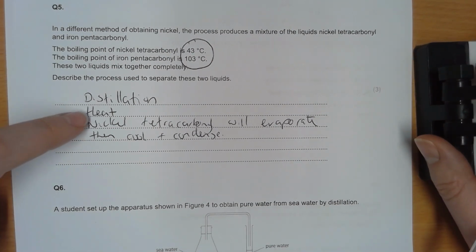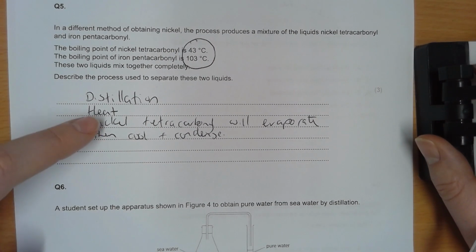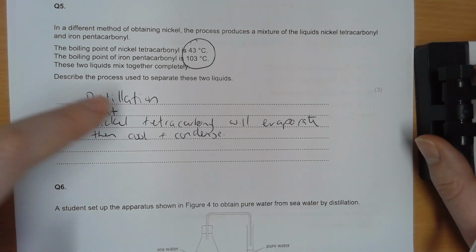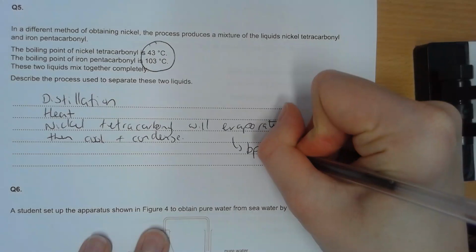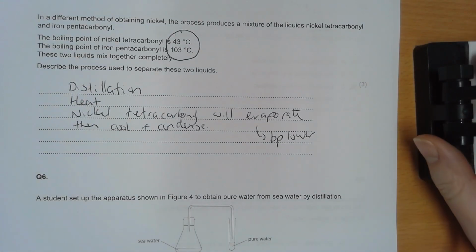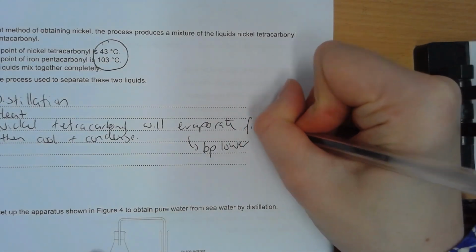So 1 mark for distillation, 1 mark for suggesting heat, and then a 2nd mark for suggesting what happens after you heat it. This one will evaporate. You could say why, because its boiling point, BP, is lower. That's why it evaporates first.